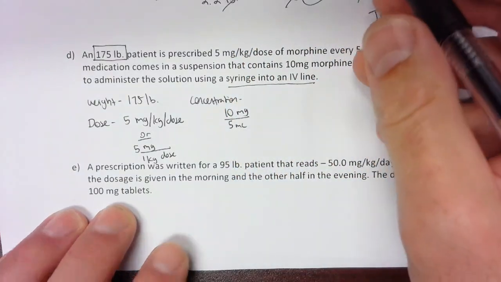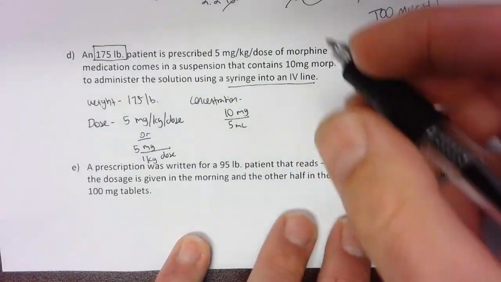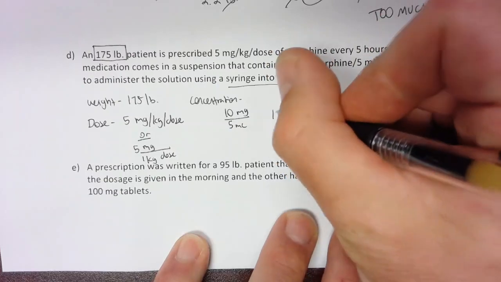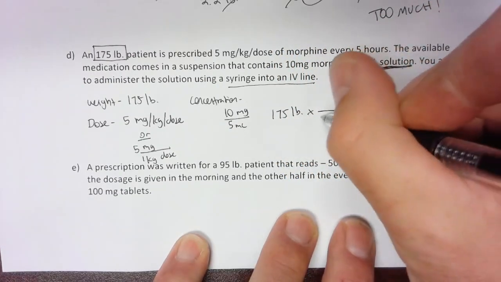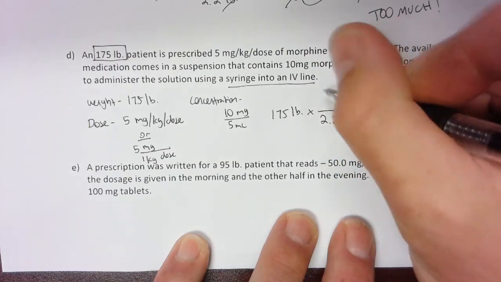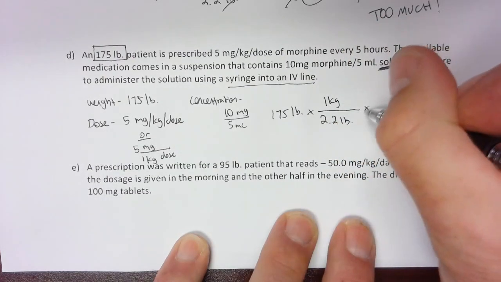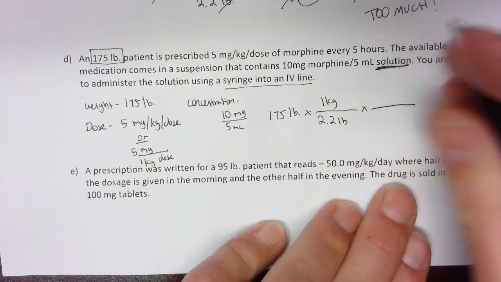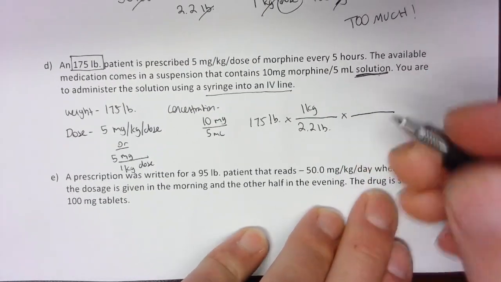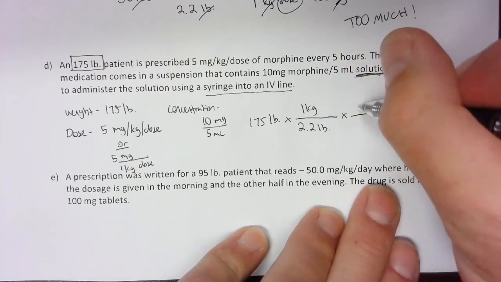Okay. So we're going to start with the patient's body weight. Do the same thing we've done before, pounds to kilograms. This is probably seeming very redundant, but a lot of these problems start off the same. Next thing is that dosage.